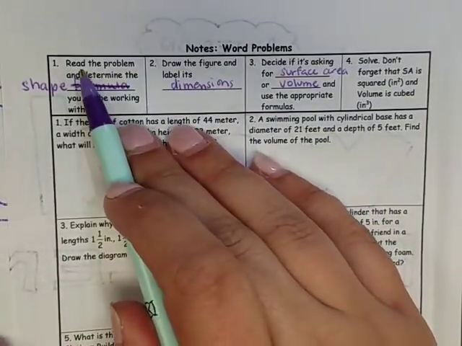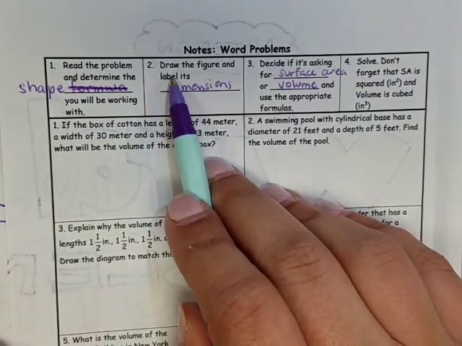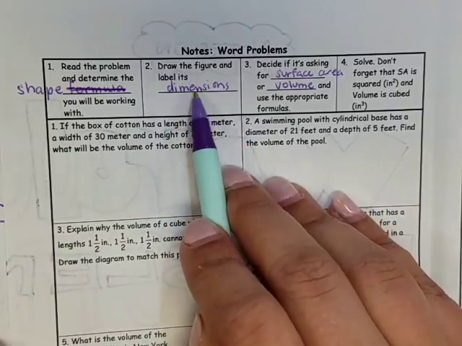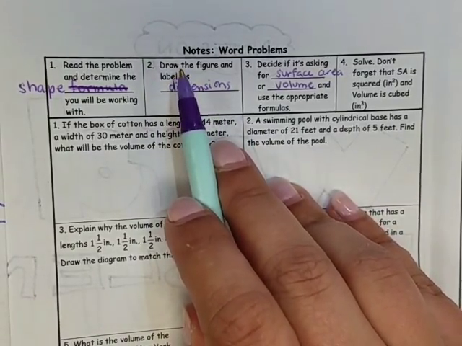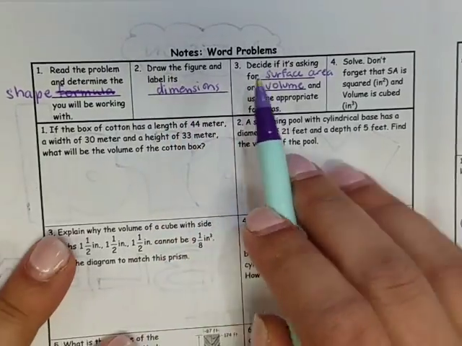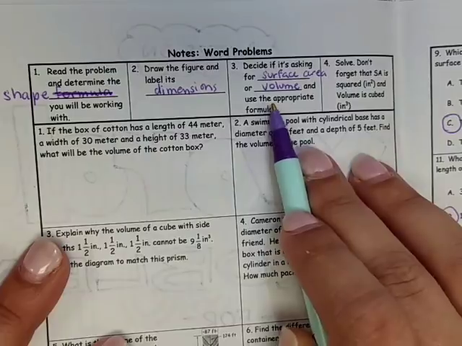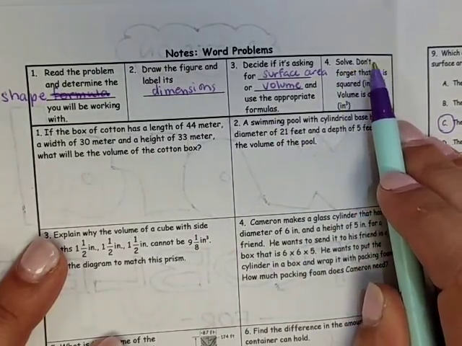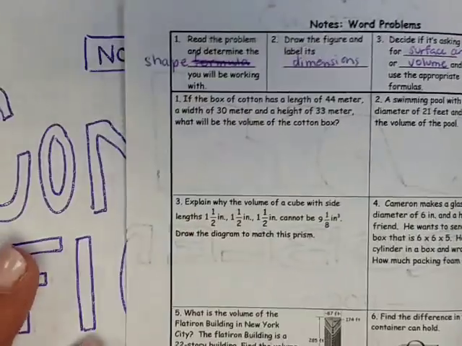So your first step is you're going to read the problem and determine the shape that you'll be working with. Number 2, you're going to draw the figure and label its dimensions. This is kind of optional. If you want to draw it, you can, if that helps you to see the visual, but really you don't have to in order to figure it out. Number 3, then you're going to decide if it's asking for surface area or for volume, and then you're going to use the appropriate formulas. And then step 4, solve. Don't forget that surface area is squared and that volume is cubed.